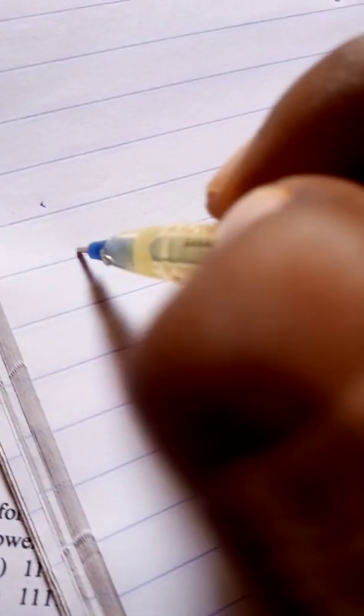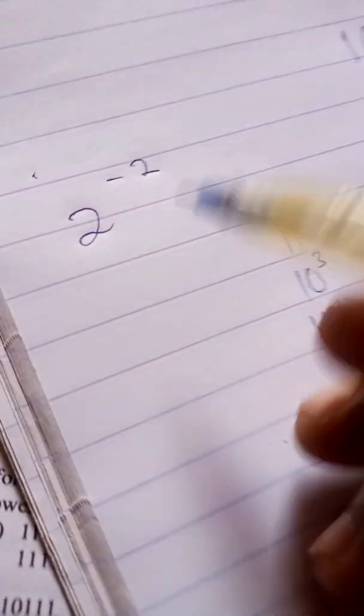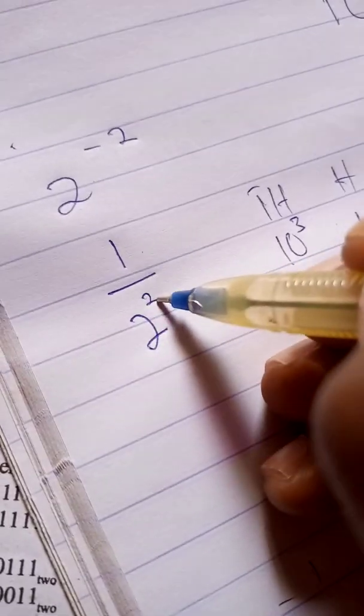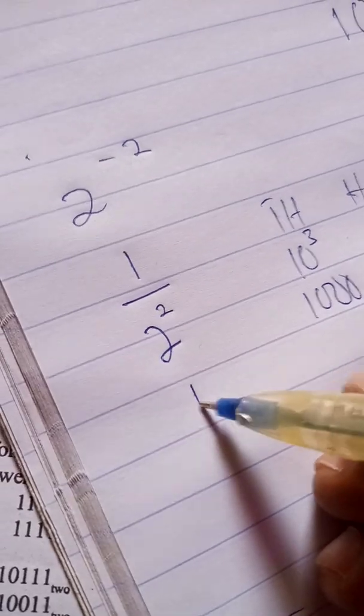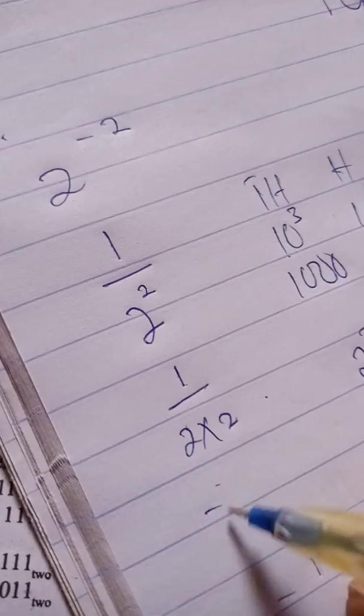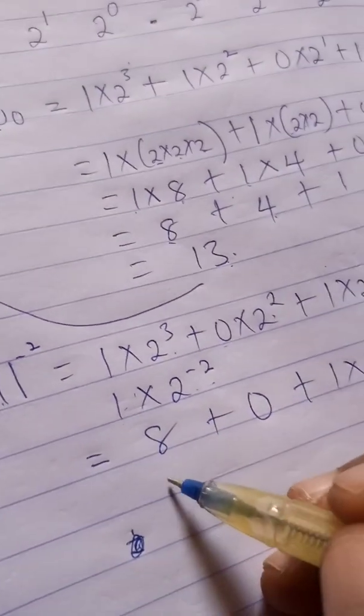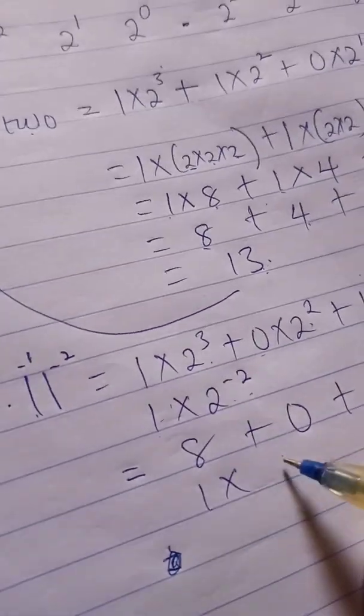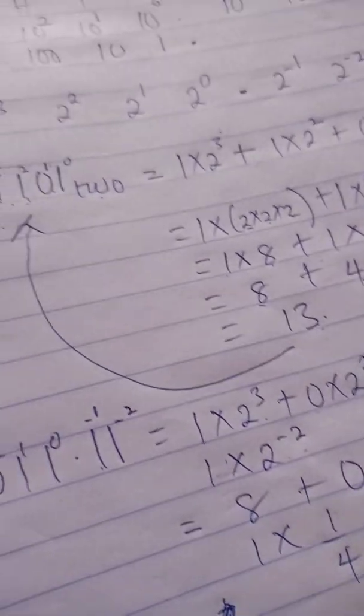Similarly, 2 raised to power minus 2 is 1 over 2 raised to power 2, which is 1 over 2 times 2, which is 1 over 4. So here we have 1 times 1 over 4.